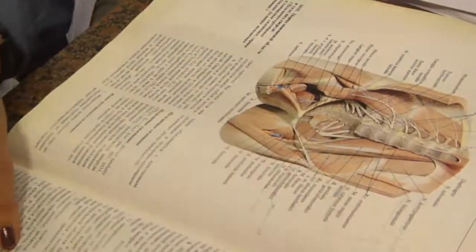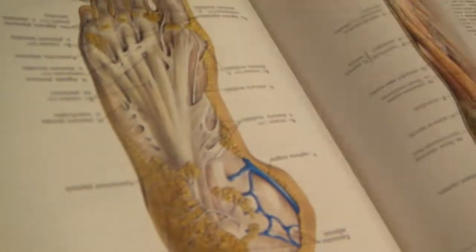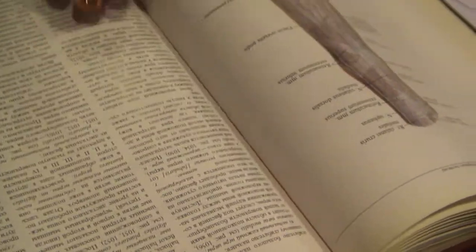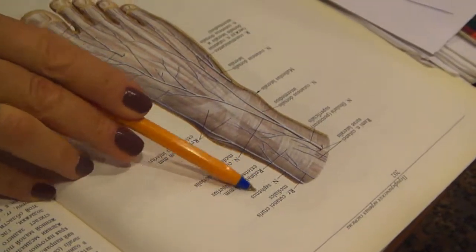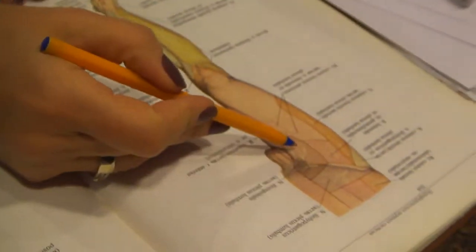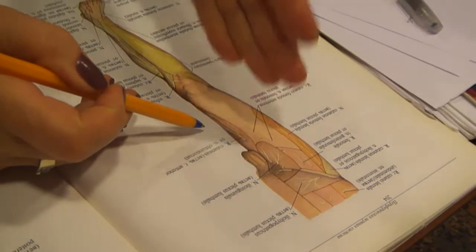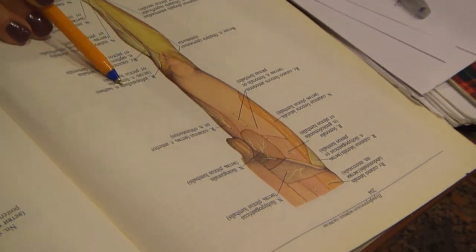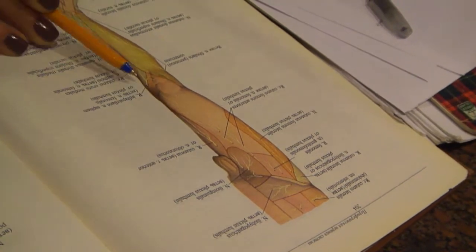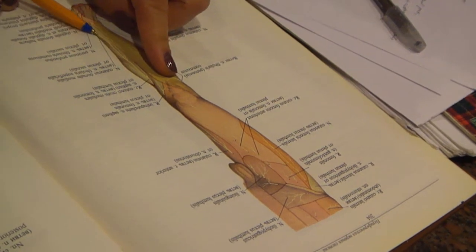Nervus saphenus. We can find here what picture? What nerve is this? Nervus saphenus. Here it passes deeply in the canal, then appears, gives the infrapatellar branch, penetrates, and goes on the medial side of the crus.